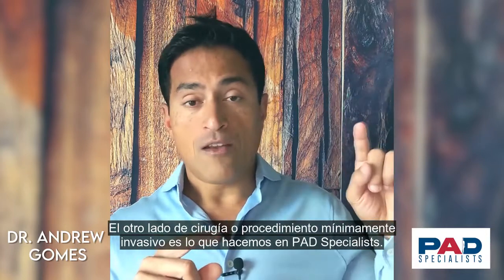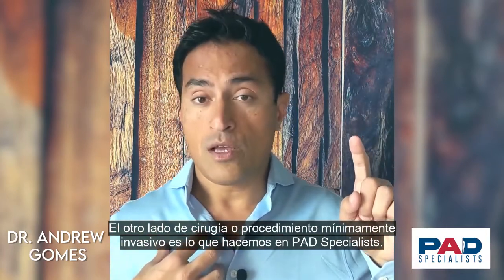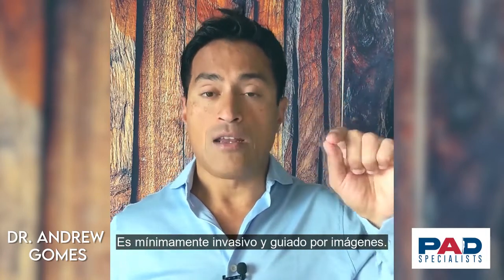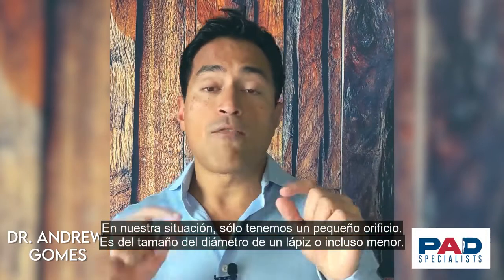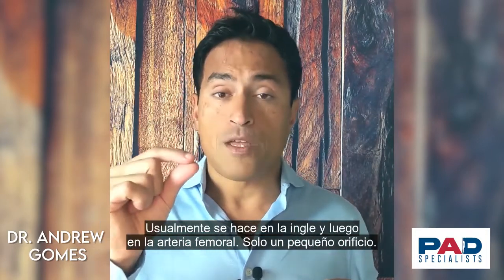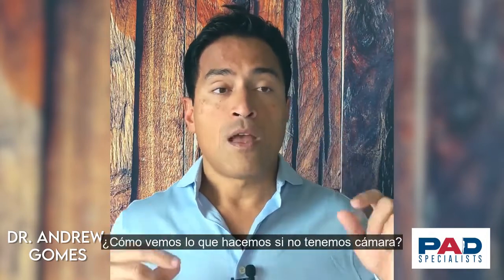The other side of minimally invasive surgery or minimally invasive procedures is what we do at PAD specialists. It's minimally invasive and it's image guided. In our situation, we only have one small hole. It's about the diameter of a pencil or even smaller. It's usually in the groin to enter the femoral artery. So one small hole.